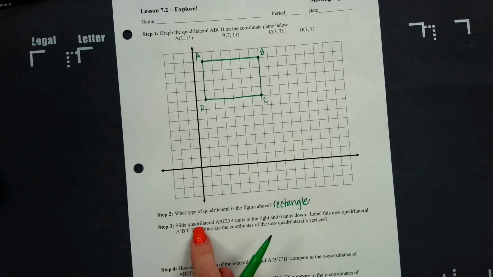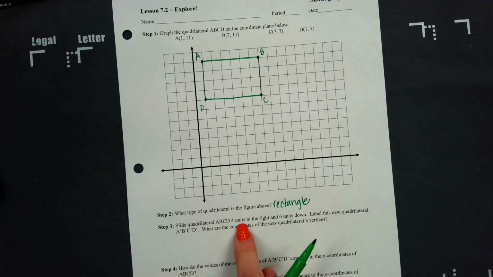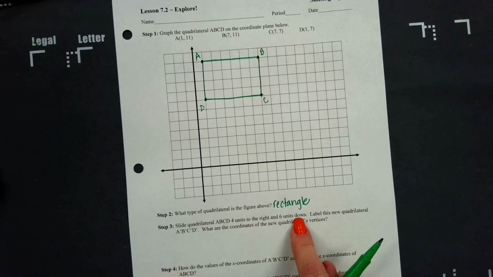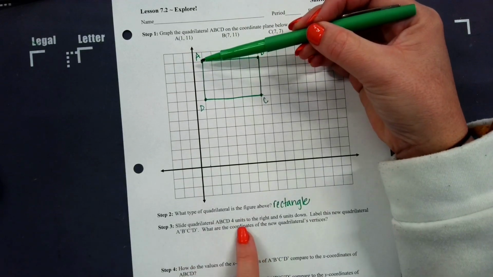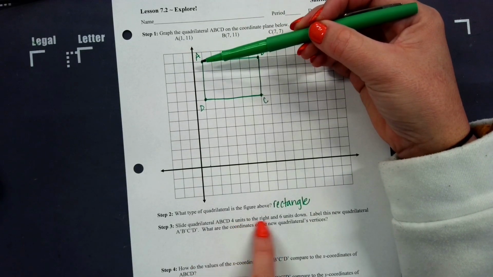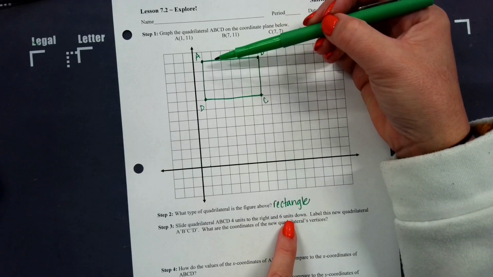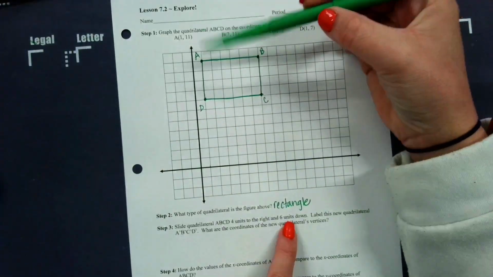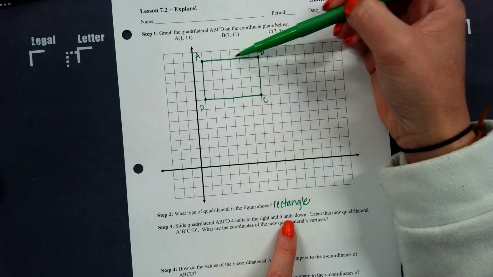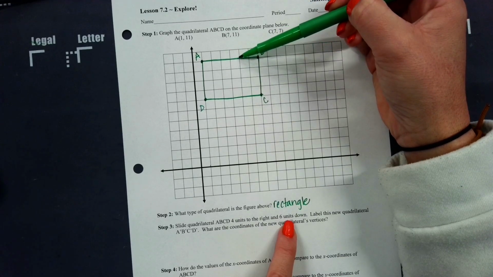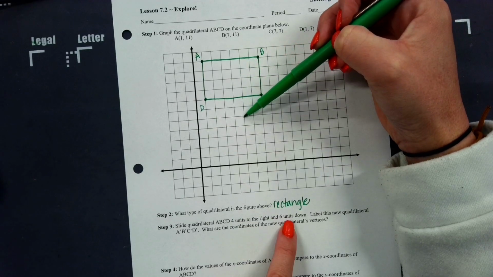It says slide the quadrilateral ABCD 4 units to the right and 6 units down. So all this is saying is take every point 4 units to the right, 6 units down. So they have their table for your Explore. 4 units right. So 1, 2, 3, 4. Then what did it tell me to do? 1, 2, 3, 4, 5, 6.